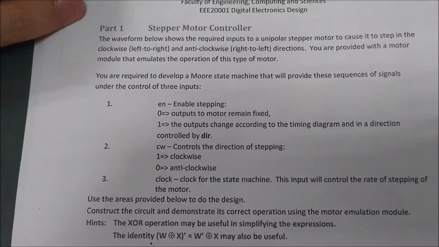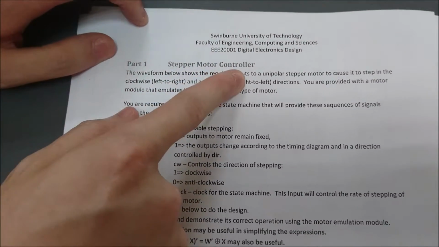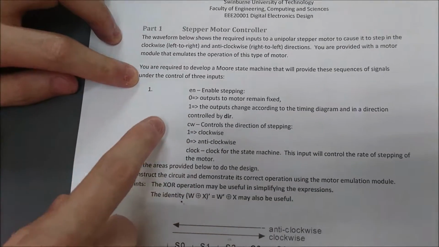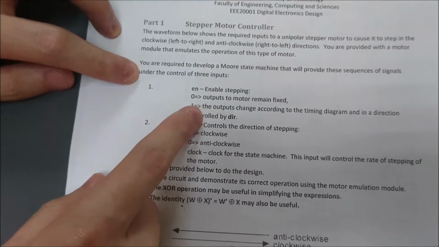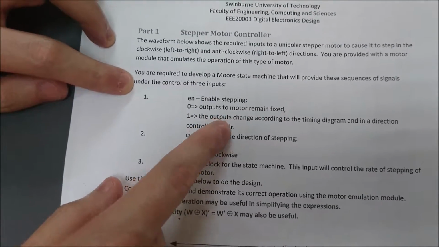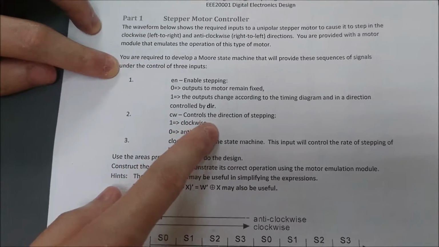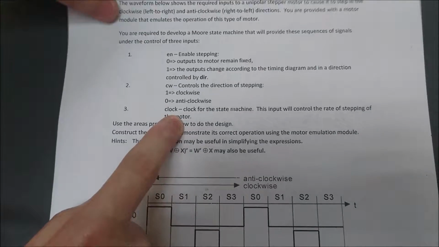Okay, so now I'm doing part 1, which is a stepper motor controller, and there are actually three inputs. The first one is enable stepping, which allows the outputs to change. The second input is a controller for the direction of the stepping, and then the third one is a clock.